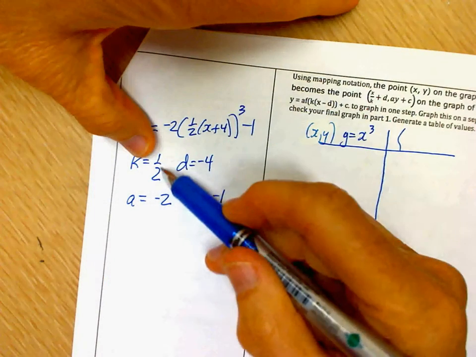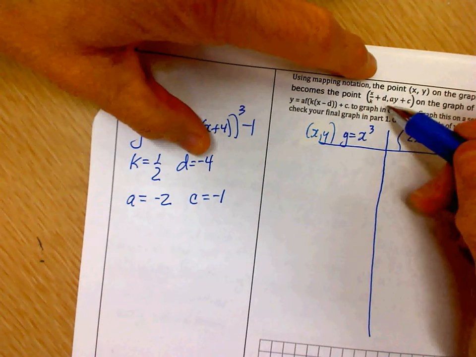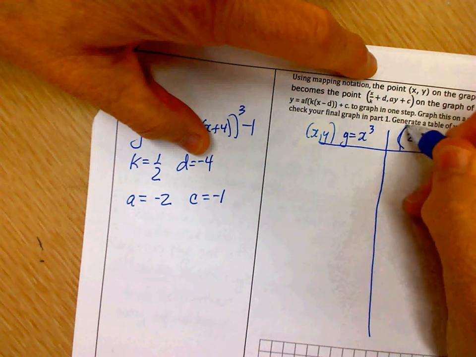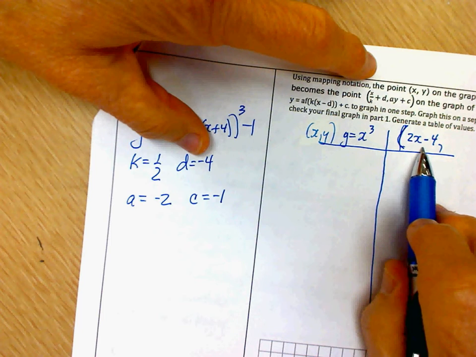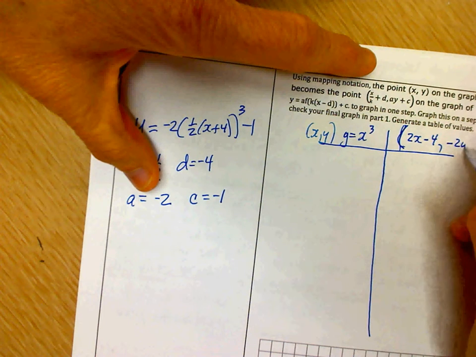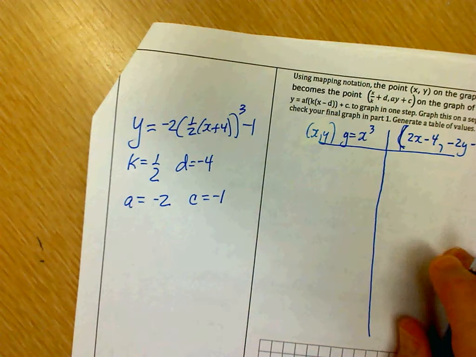So our x value becomes 2x minus 4, and our y value becomes negative 2y minus 1. Okay, all right? Our c is negative 1.